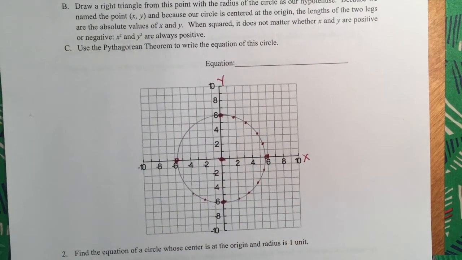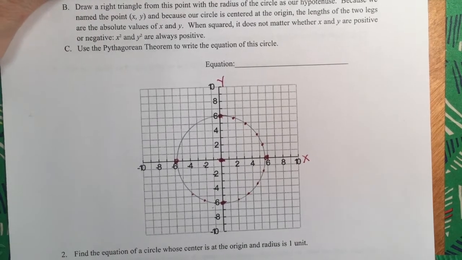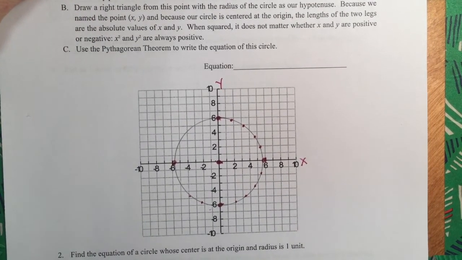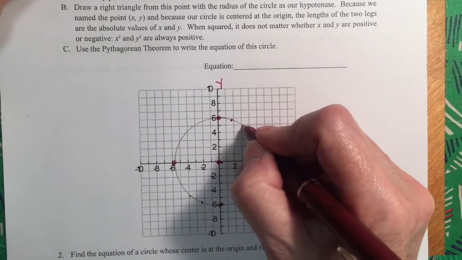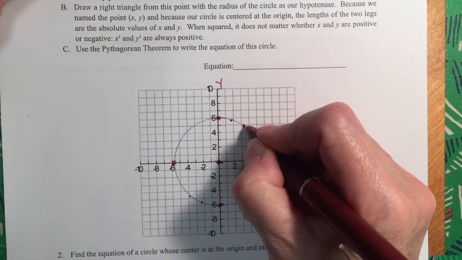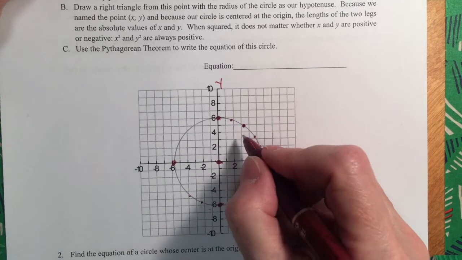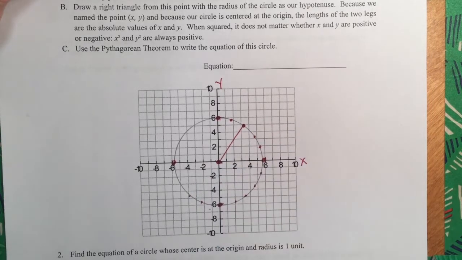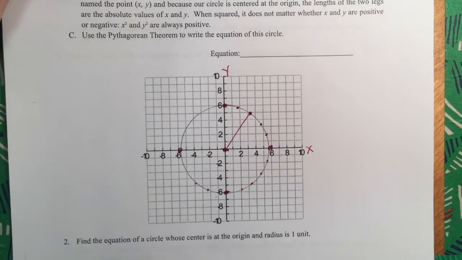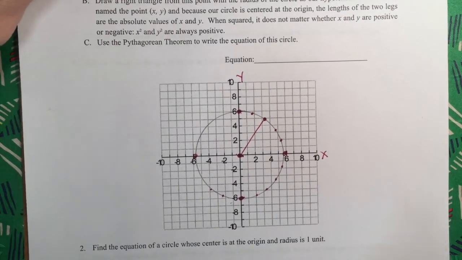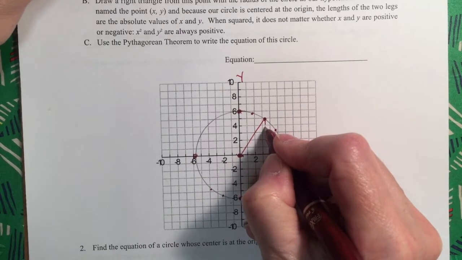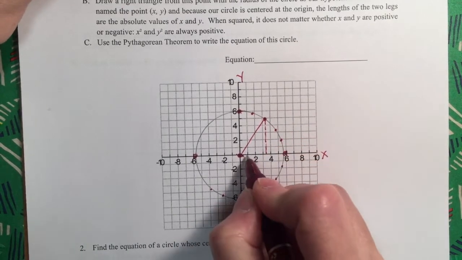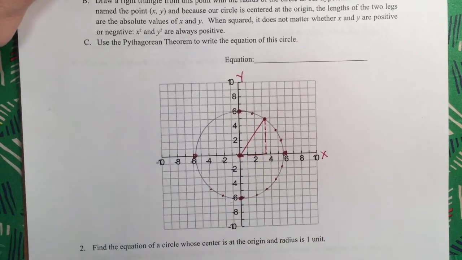All right, so if we wanted to check to make sure that all of these points were exactly 6 units away, say I wanted to do this point right here. All I would need to do to calculate that distance from the center, and this was in the readiness assessment, if you remember, is construct a right triangle using lines parallel to the grid lines.